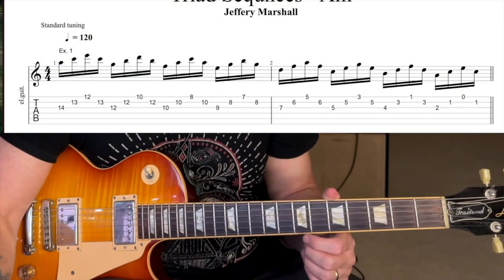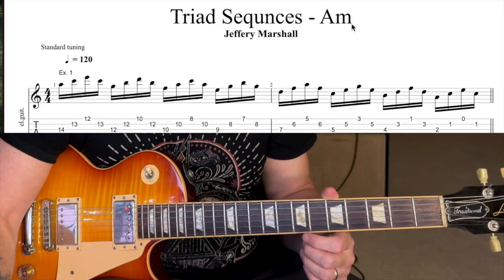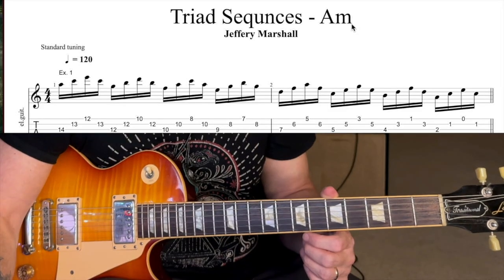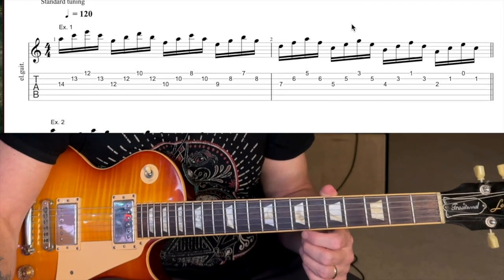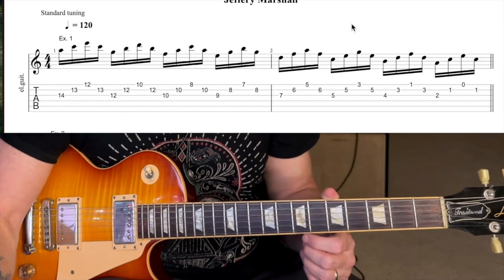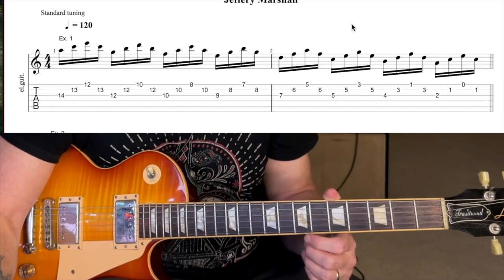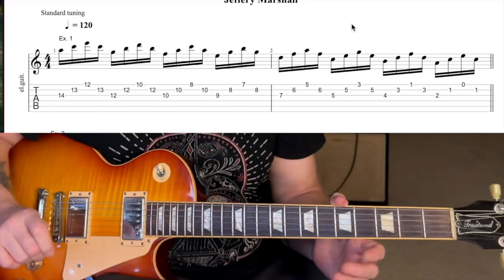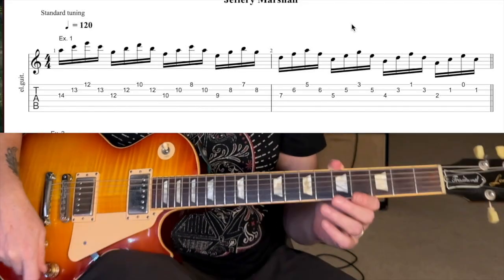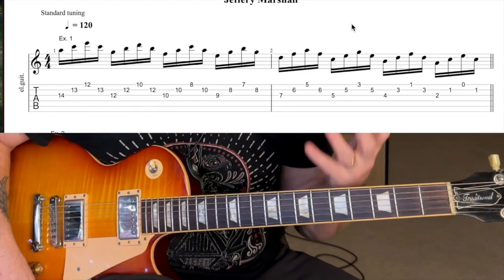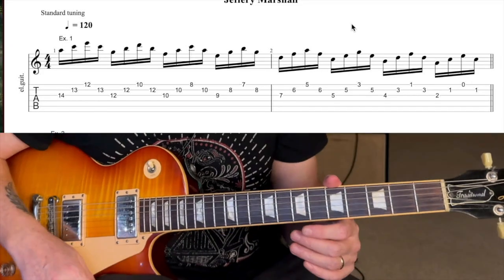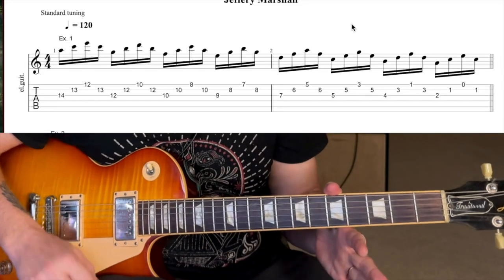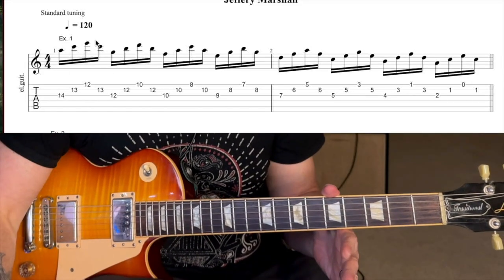Let's just jump over to the first little sequence that I have here. You can see the name of the thing is just some triad sequences, which I spelled wrong, obviously, because that's what I do. All right. The first one is an example, not the only example, of how you could take a 3-note triad and get it to fit within a 16th note rhythm.